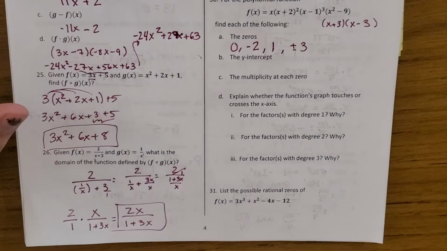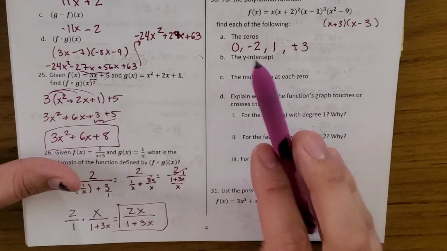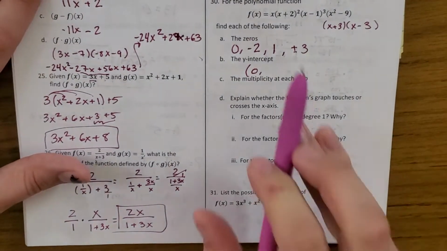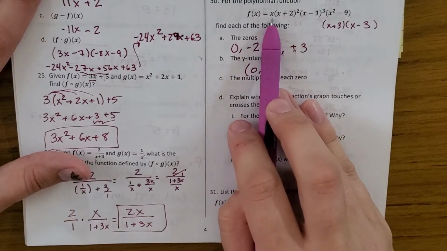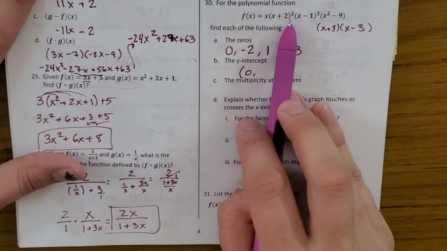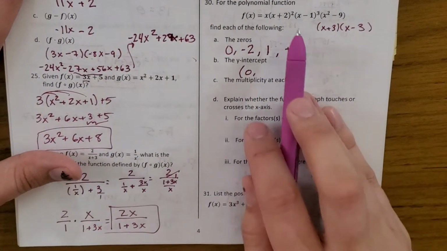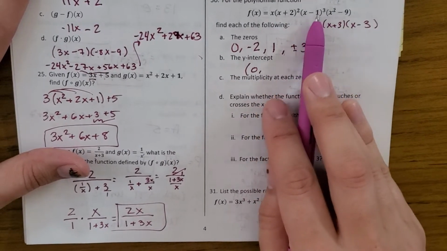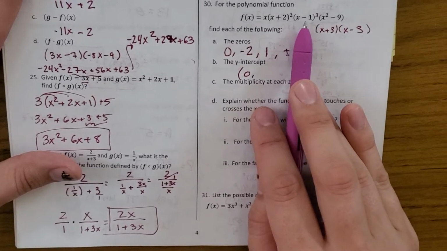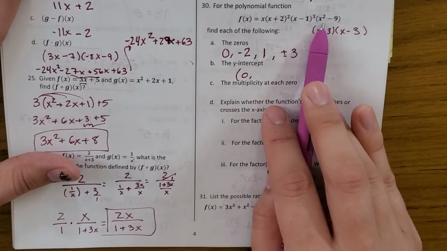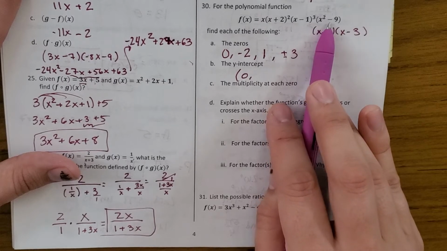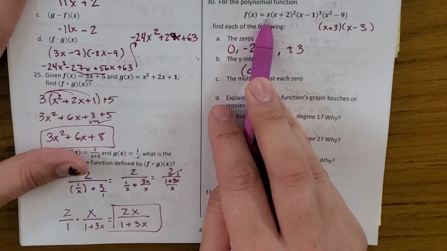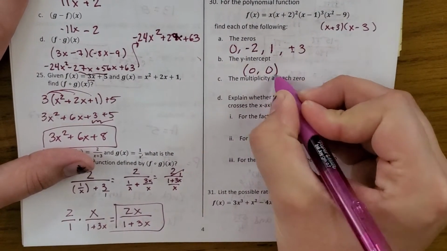It also asks for the y-intercept, and this one's a little bit more challenging. For the y-intercept, we have to plug 0 in for x. Remember, the y-intercept is when x equals 0, what is the y value? Well, to do this, I'm going to need 0 here, and then I'm going to multiply all this stuff. Think about what's going to happen there. You're going to have 2 squared, which is 4. 4 times negative 1 cubed, so that's going to be negative 1, so negative 4. Negative 4 times negative 9 is going to give me positive 36, but none of that matters because then you're going to multiply it by 0, which means we know the y-intercept is 0, 0.